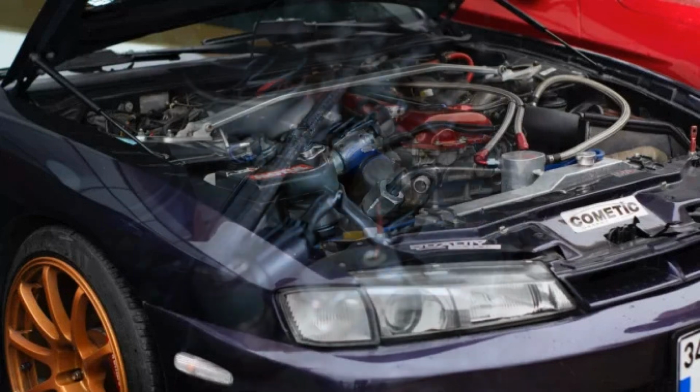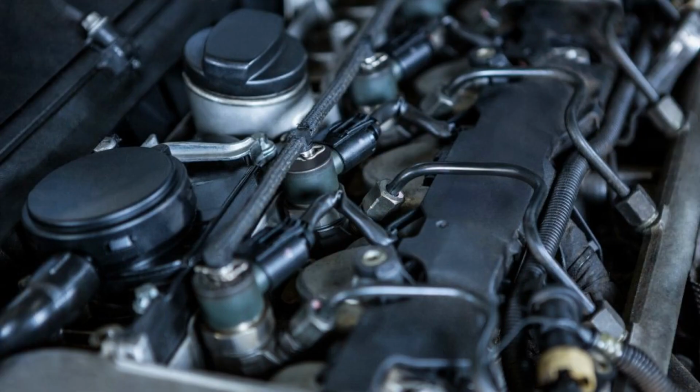The relationship between engine displacement and power is often straightforward. In general, an engine with a larger displacement has the potential to produce more power. However, effective power also depends on factors such as compression ratio, engine technology, efficiency, and other design considerations.